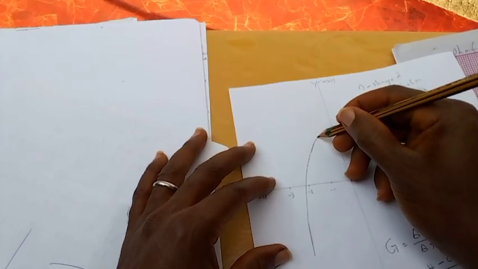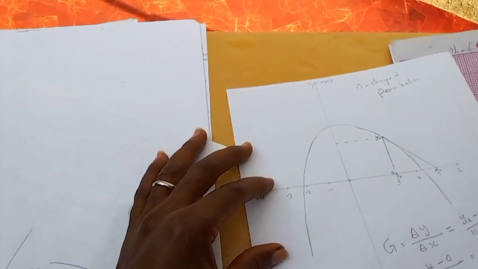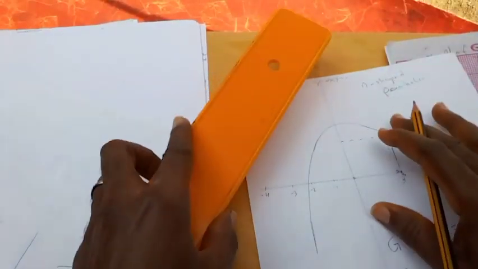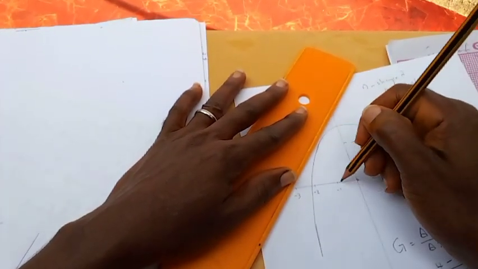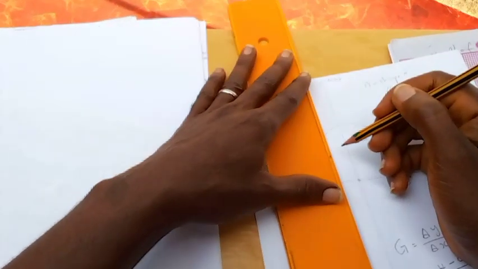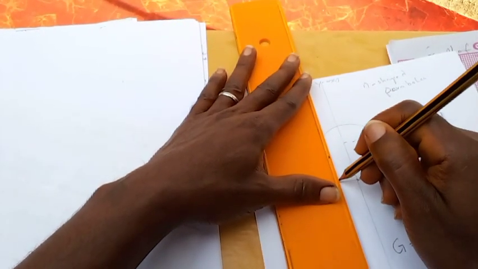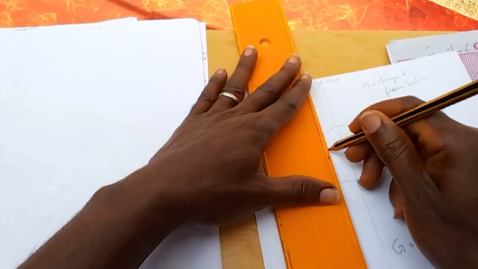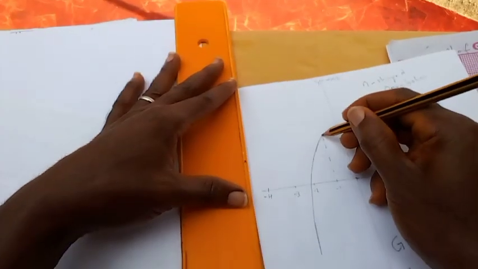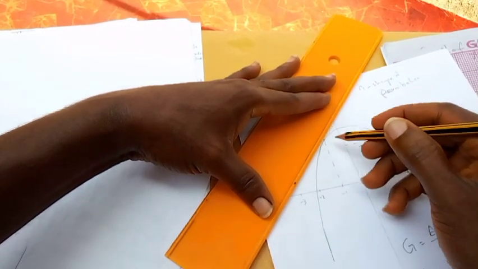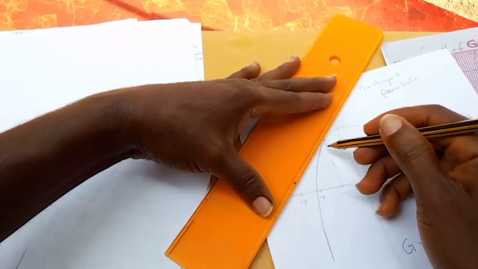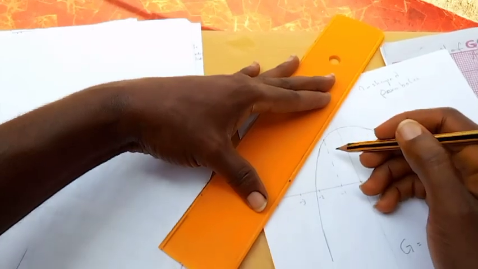Like I said earlier, you have to draw a tangent to touch that curve at that point where x is minus 1. Let me connect this side first. You trace that to the curve. You see the point of contact, then draw a tangent, because the gradient of this curve at this point is the gradient of the tangent to this curve at that point.